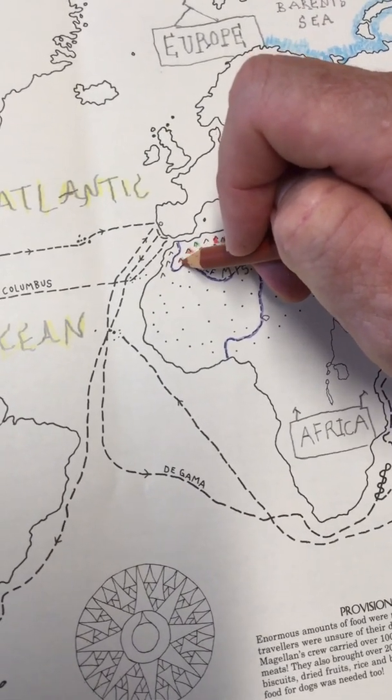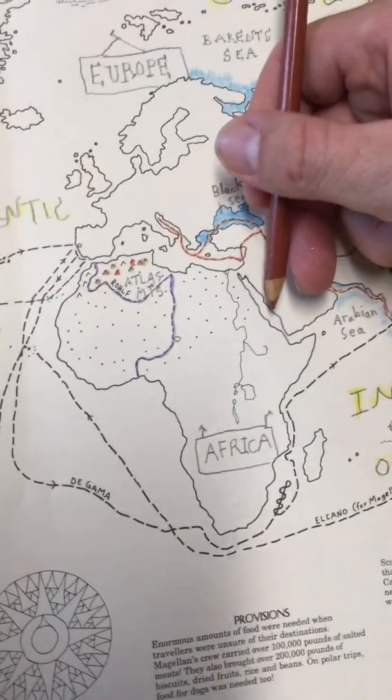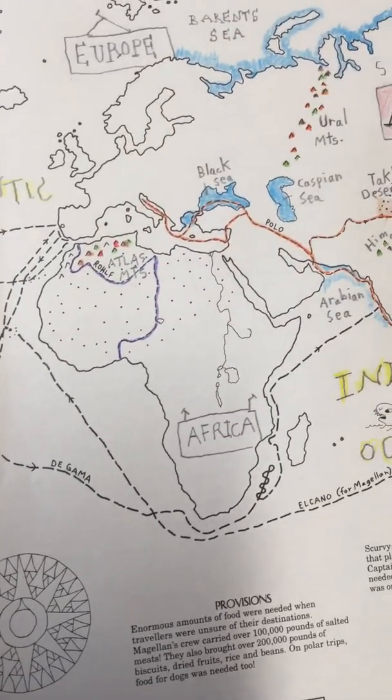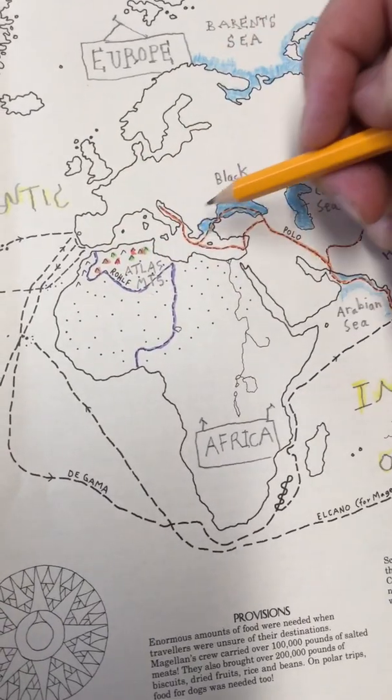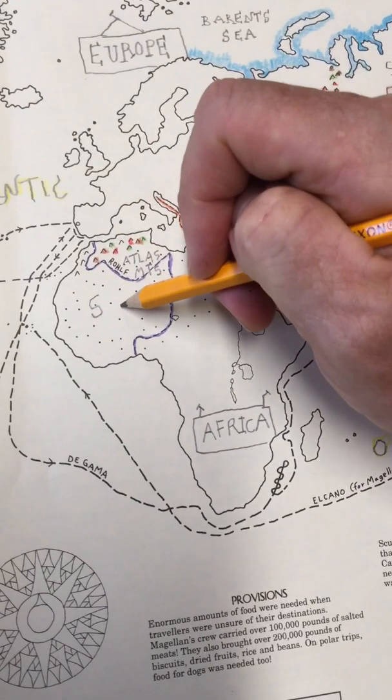Now you can see there's a huge desert in North Africa, and that's called the Sahara, which I believe means desert. So all we have to do is write Sahara right across. We'll use big capital letters for that.